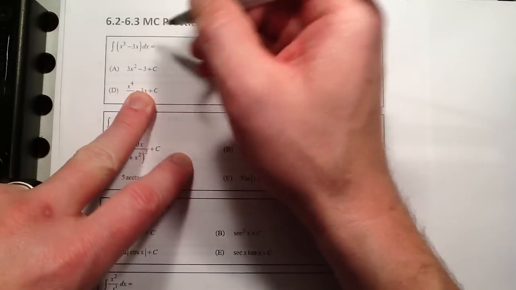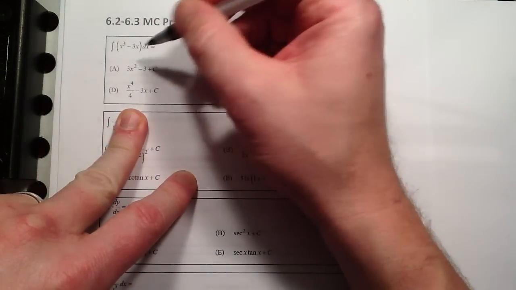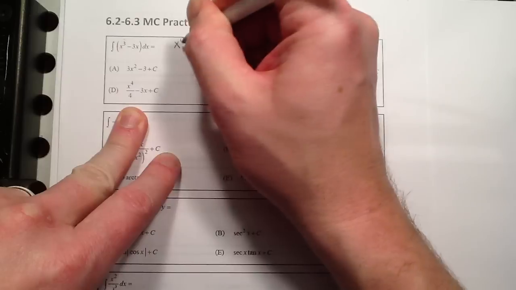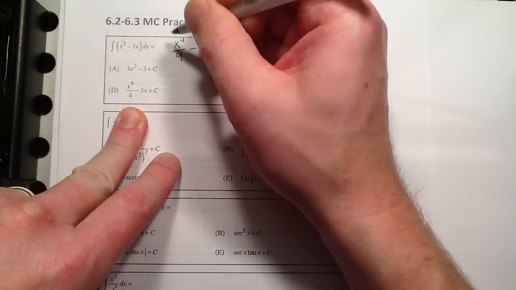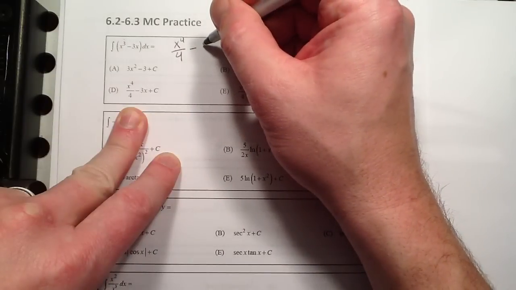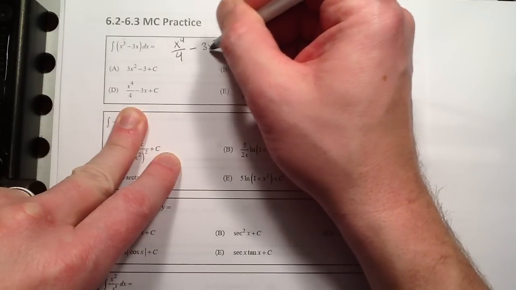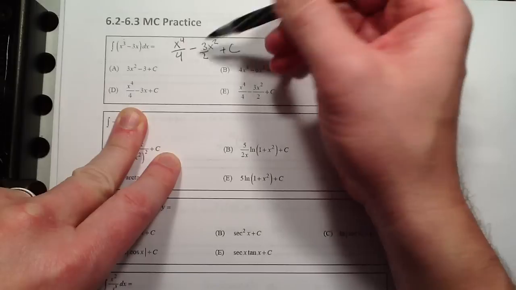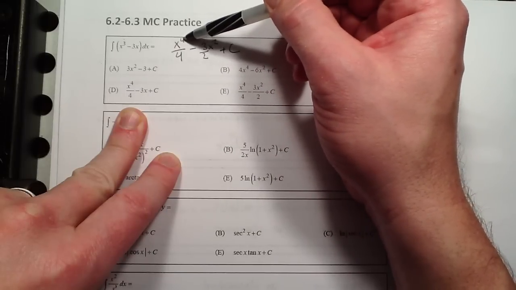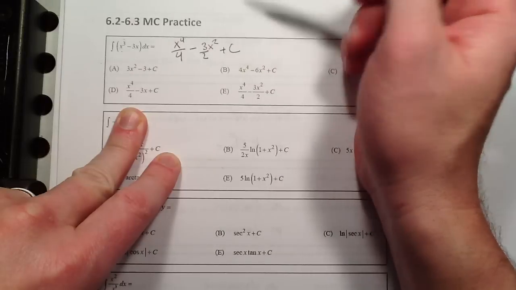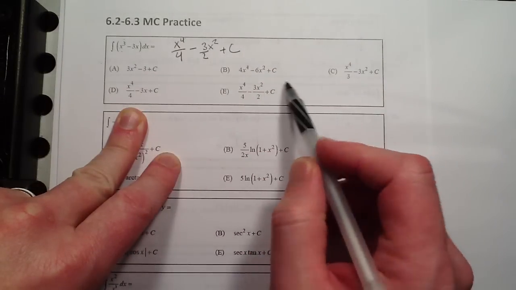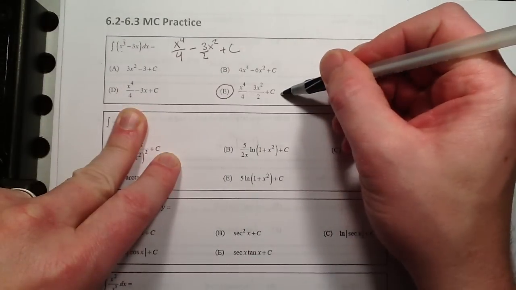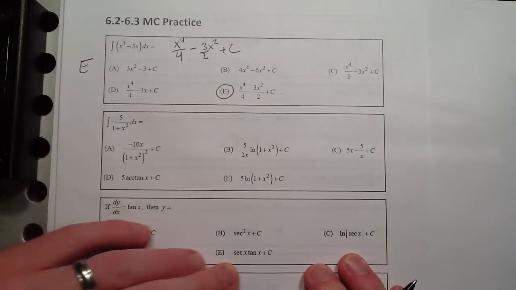First one here, this is just a straight up antiderivative. Antiderivative of x cubed is x to the 4th over 4 minus the antiderivative of 3x, which is 3x squared divided by the new exponent, plus c. You can do a real quick check, just take the derivative of this, make sure that it matches up to that. It does. And that looks like, well, it looks like e. So no tricks there.